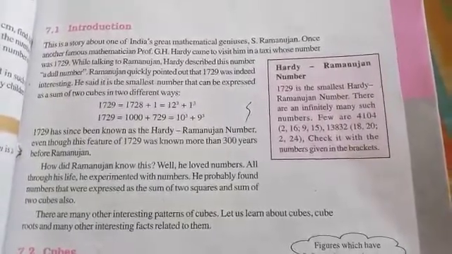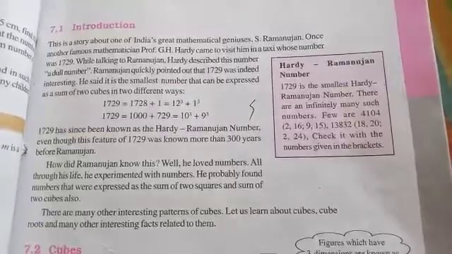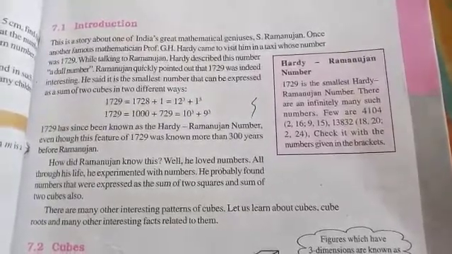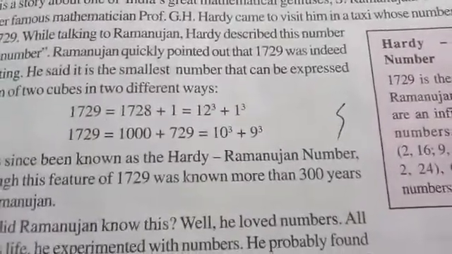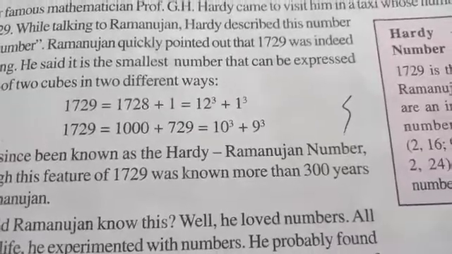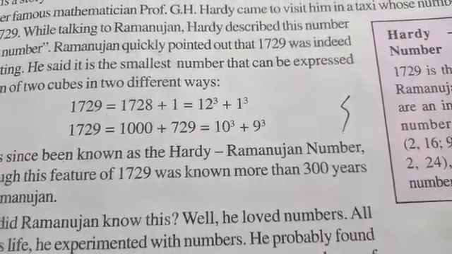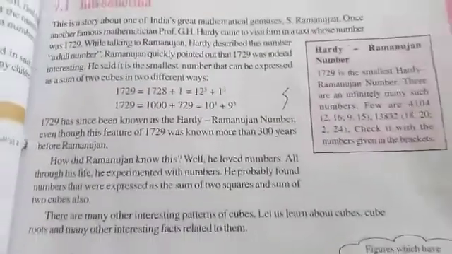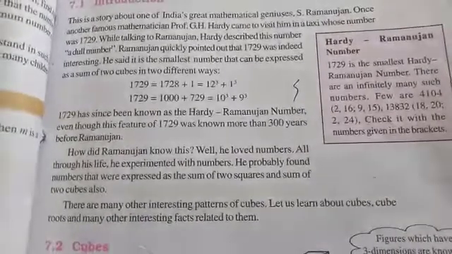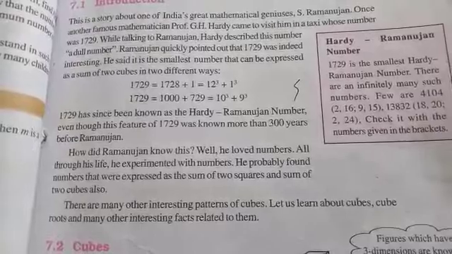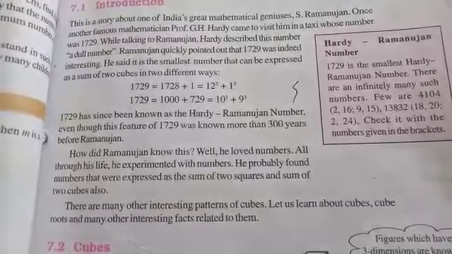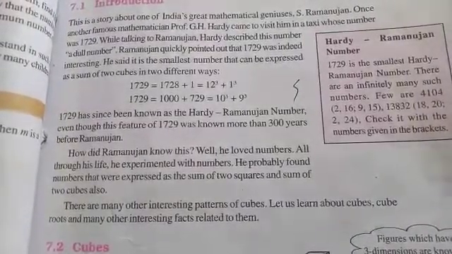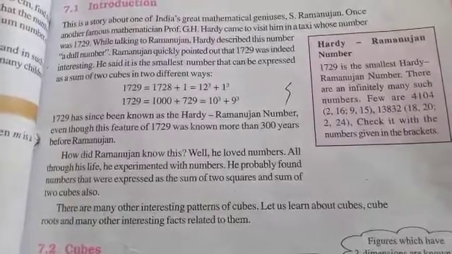Ramanujan quickly pointed out that 1729 is very interesting, and he observed certain patterns. The patterns are that 1729 can be written as 1728 plus 1, which is 12 cube plus 1 cube. Then 1729 can be written as 10 cube plus 9 cube. And since then 1729 has been known as the Hardy-Ramanujan number, even though this feature of 1729 was known more than 300 years before Ramanujan.